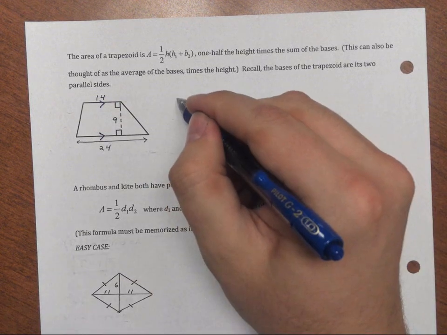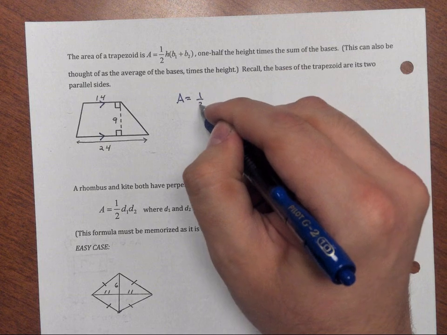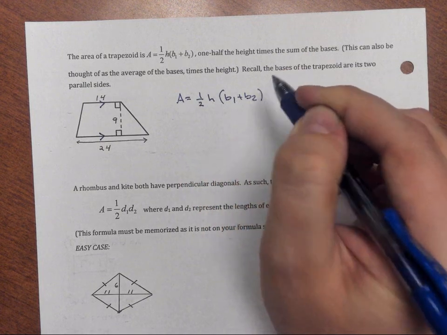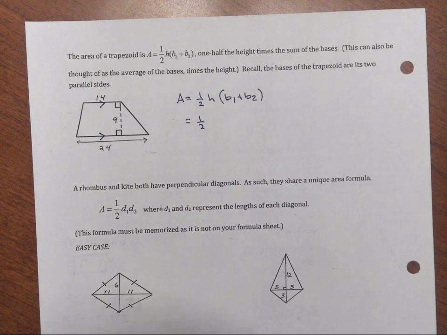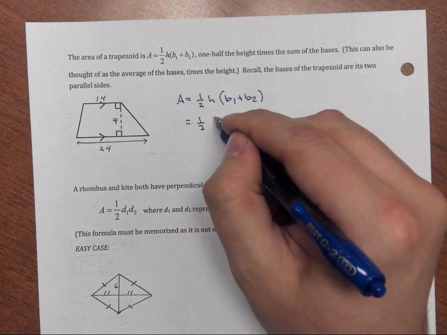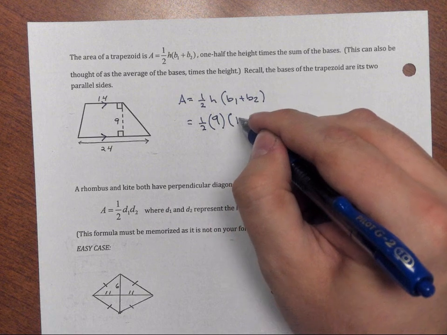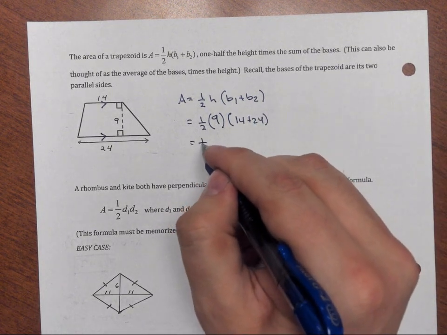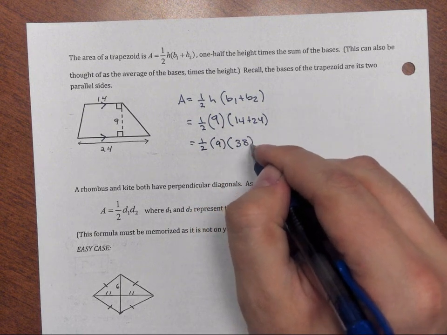So, the area of the trapezoid then, 1/2 h times the sum of the bases. Nothing complicated here. I just have to understand this formula and be able to substitute in accurately. The height is 9. The bases are 14 and 24. So 1/2 of 9 times 38.